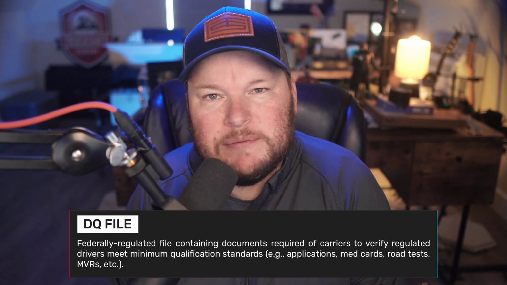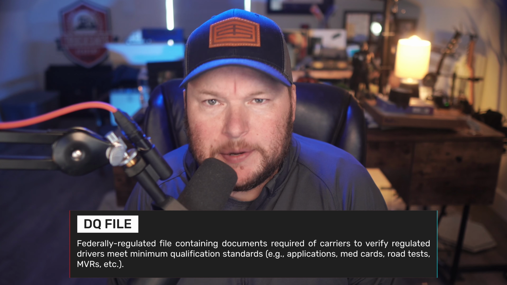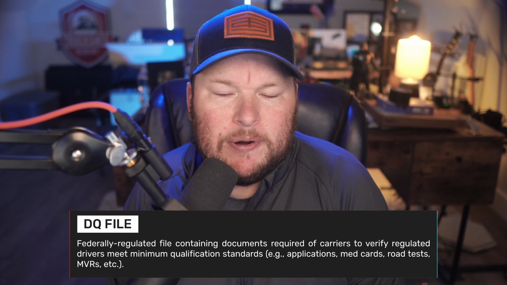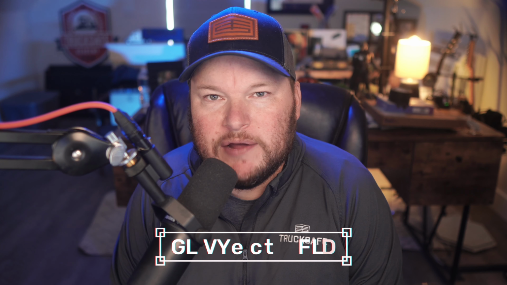A DQ file is federally mandated, and it's a crucial tool for ensuring that commercial drivers are qualified to safely operate commercial motor vehicles. The requirements for a DQ file are outlined in Part 391 of the Federal Motor Carrier Safety Regulations. It must include specific documents like a DOT driver application, motor vehicle records, certificates of road test, medical examiner certificates, and more. Essentially, DQ files serve as proof that a driver meets federal qualification standards. The regulations are very specific about what these files must include, how frequently they must be updated, and when documents can be purged. Now compare this to the personnel file.